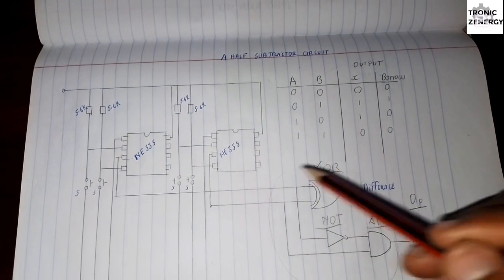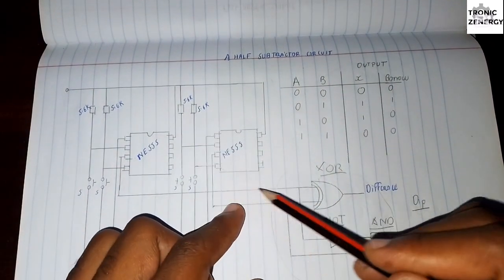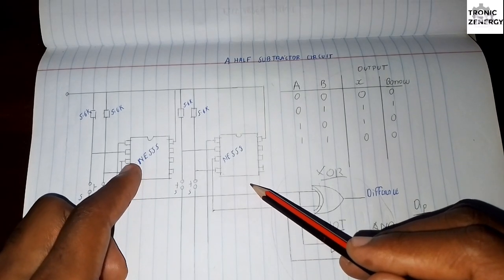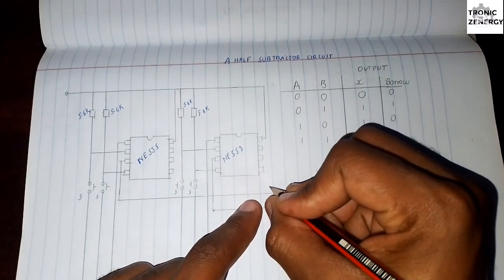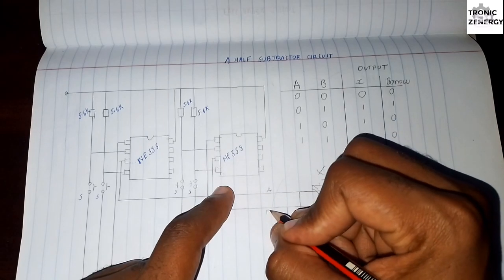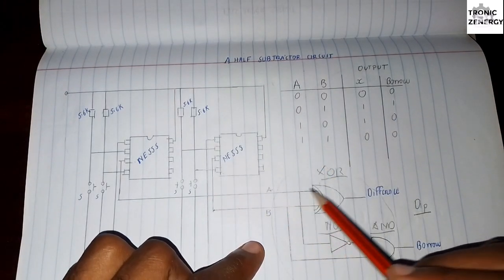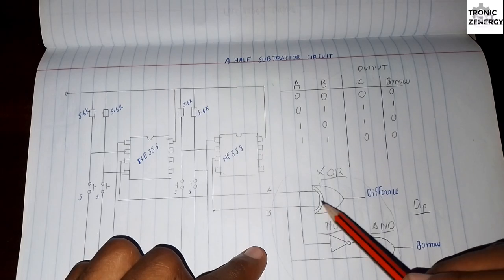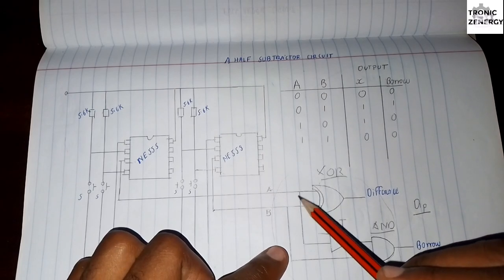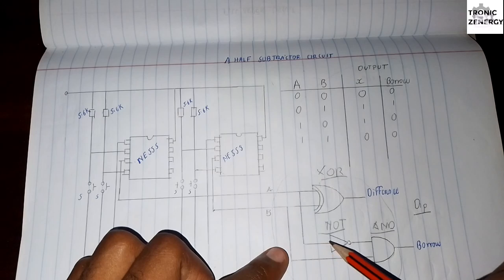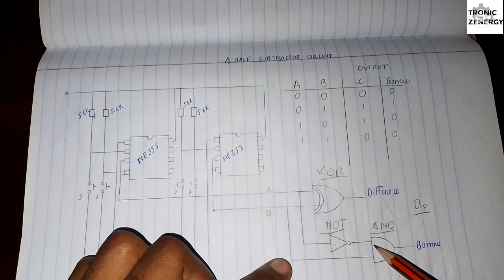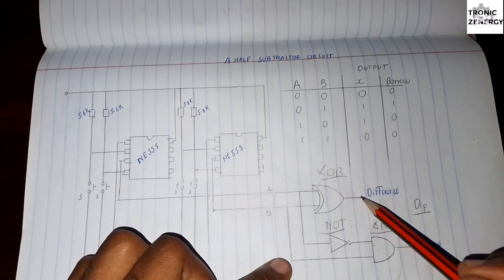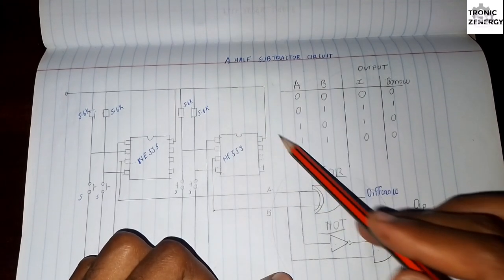After you have connected that, the first NE555 gives the output A, and the next gives B. A and B first enter an XOR gate. The same inputs also go on: the one for A enters a NOT gate before entering an AND gate, then the one for B enters the AND gate directly. The output of the AND gate will give us the borrow, and the output of the XOR gate will give us the difference. And then the truth table is right here.